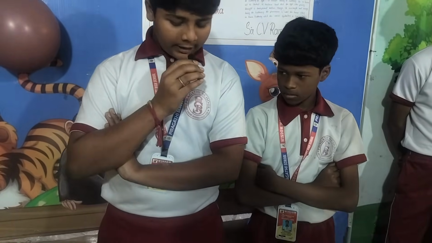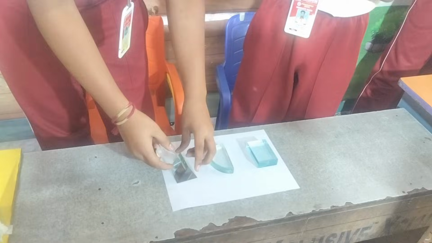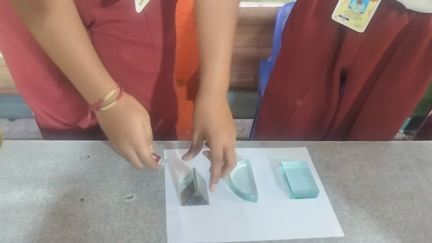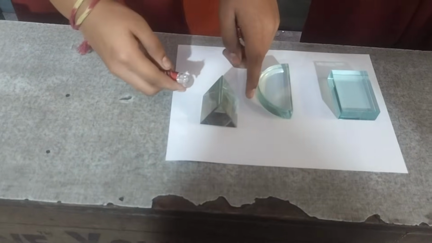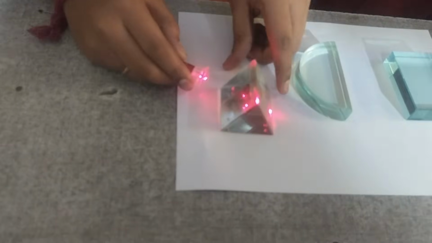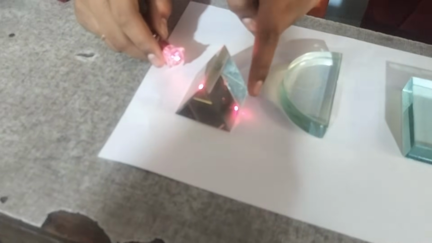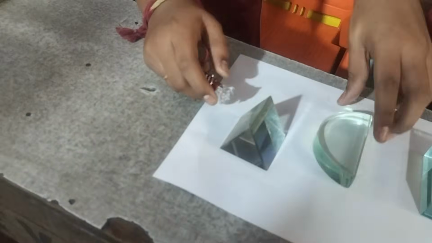Thank you. Yes, Pranay, I am studying 8th grade. Today I am telling about reflection in glass. This is a glass prism. This is a triangle. There is light and there came reflection.